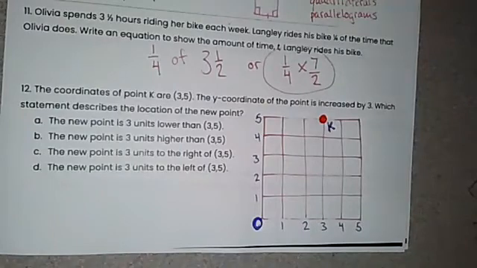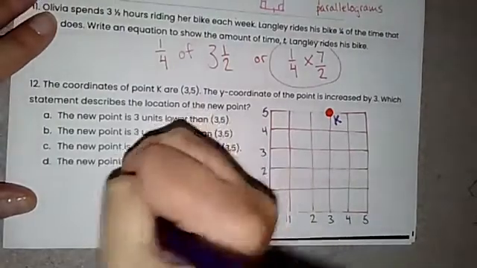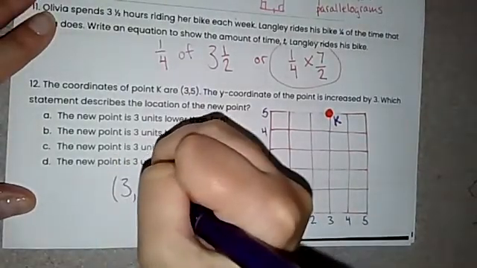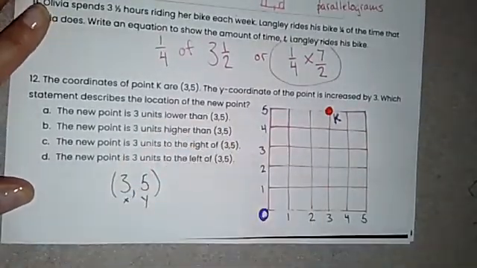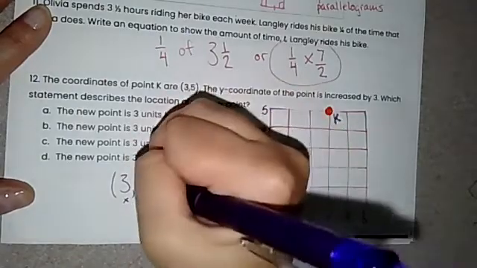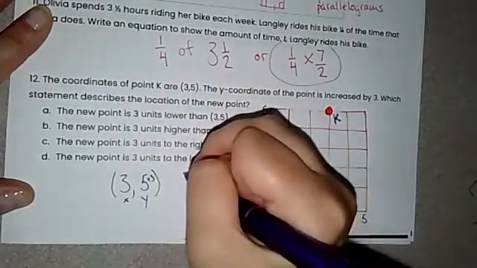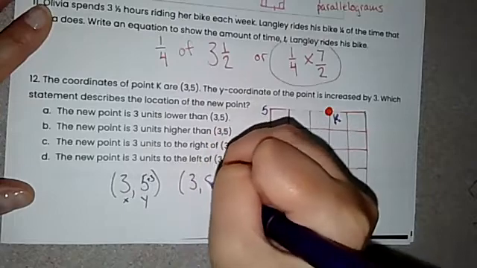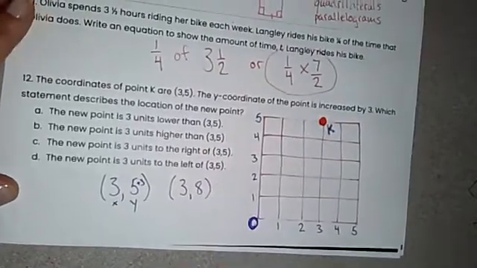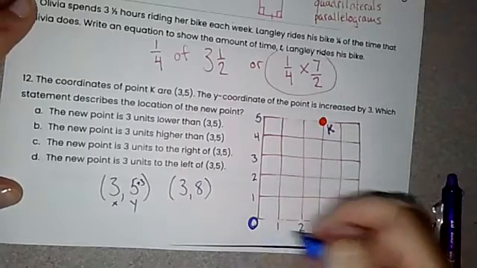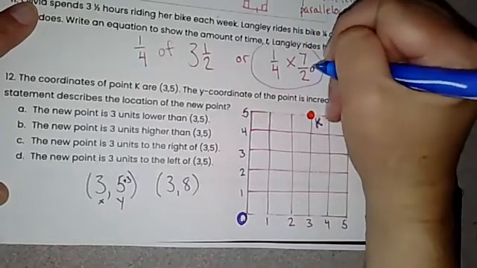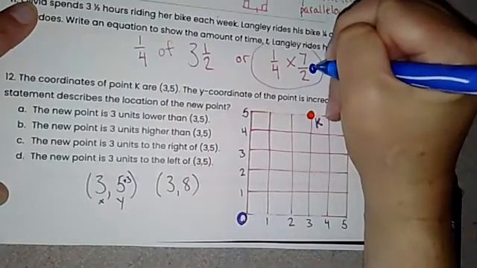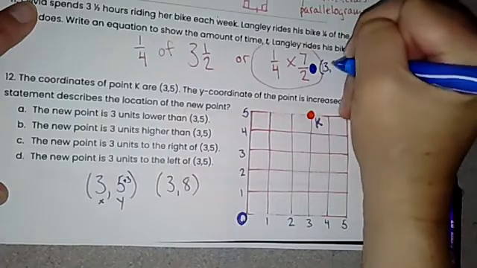So let's say that we increase the y coordinate by 3. Right now the coordinates are 3, 5. This is the x, this is the y. So they're saying, what if you take 5 and add 3 to it? My new coordinate is going to be 3, 8, correct? I want y'all to draw it on here. You're just going to go over 3, and then go up to 8. So this is 3, 8.